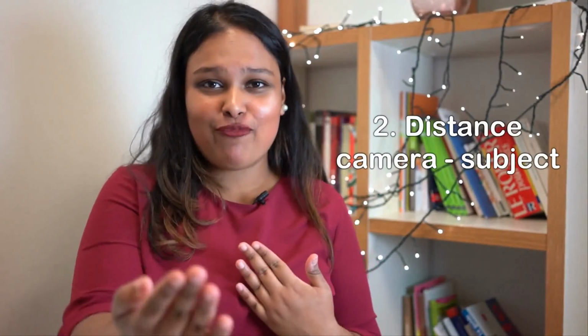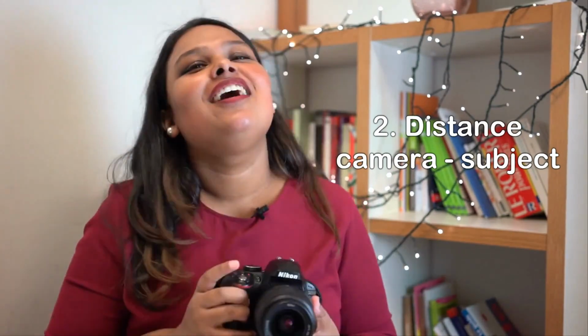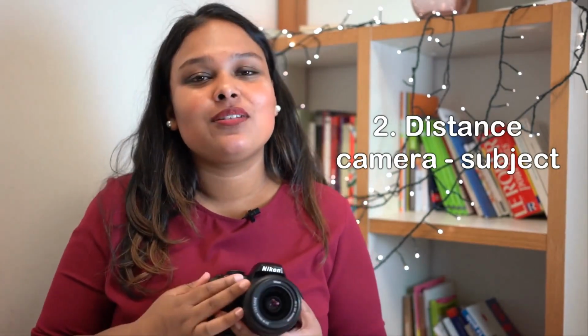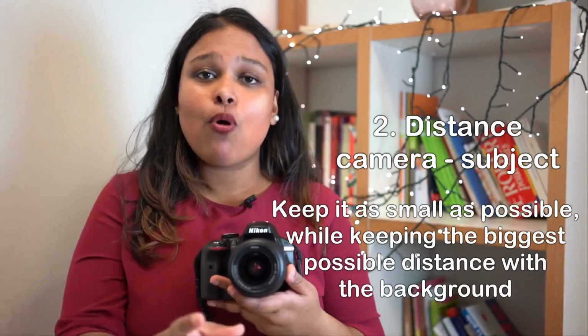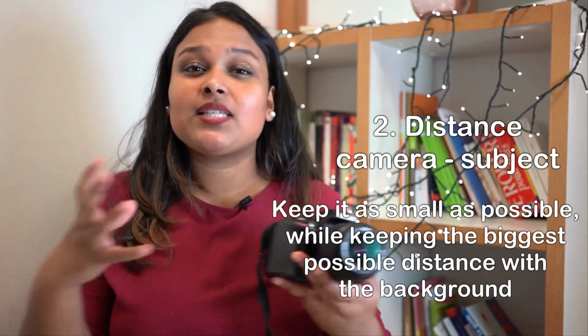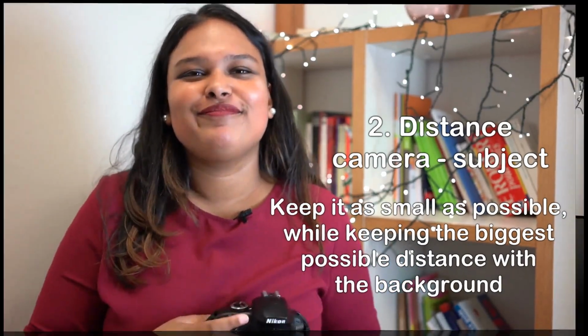So number 2, remember the distance between the camera and the subject is important. So keep it as small as possible so you can maximize the blur in the background.